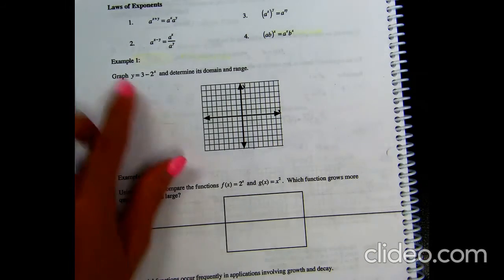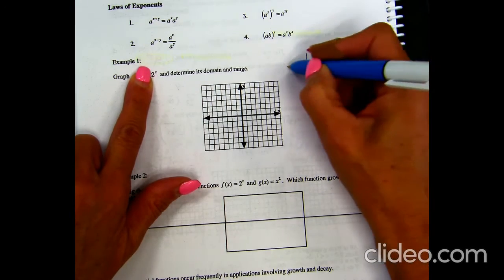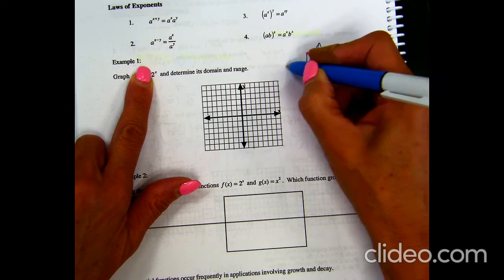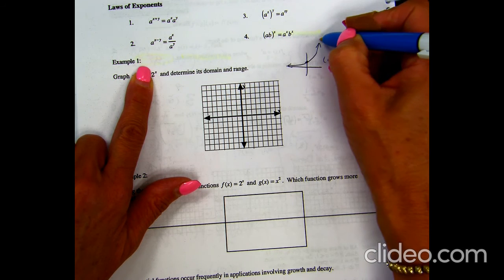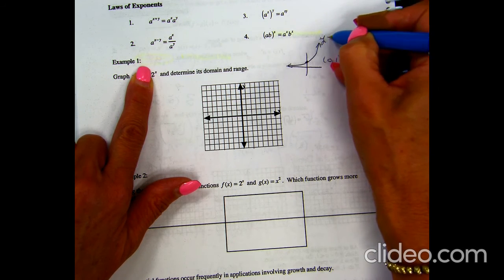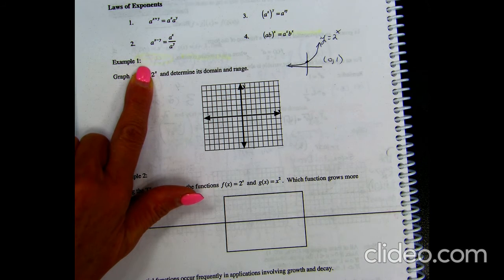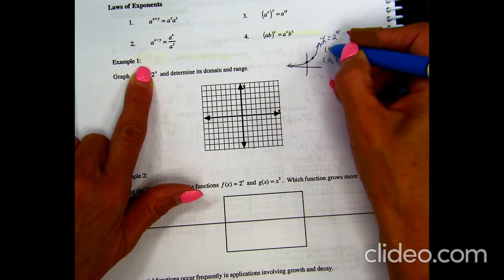So we're starting with that. We all know what y equals 2 to the x looks like. It's exponential growth. The base is bigger than 1. It has a y-intercept at 0, 1. So this is just the graph, a quick sketch. Put it in your notes. Y equals 2 to the x. You should be able to label two other points on there really easily. What would happen if x were 1?